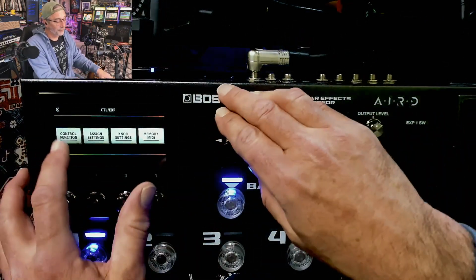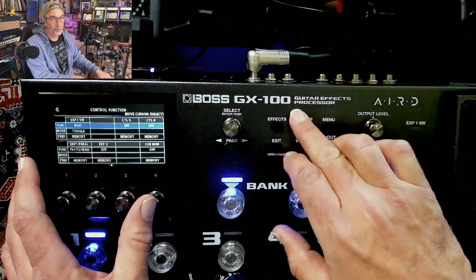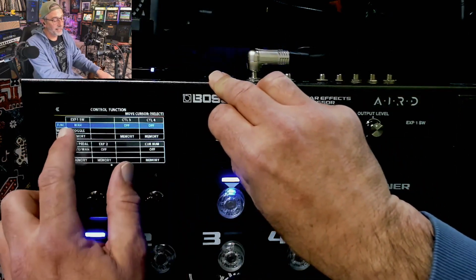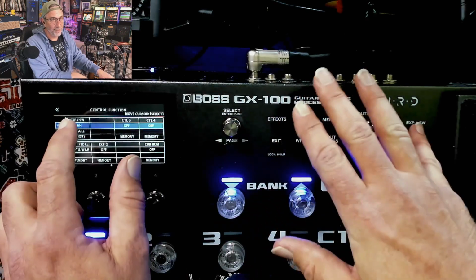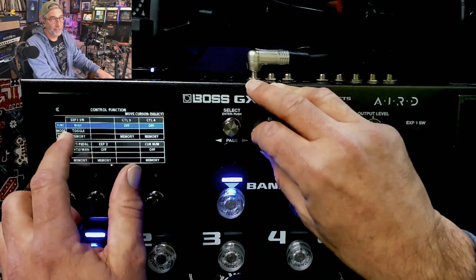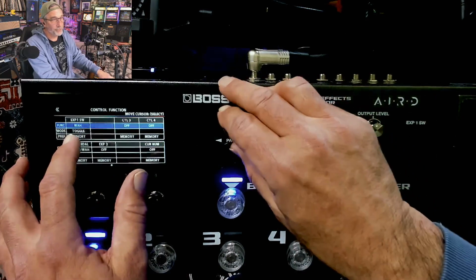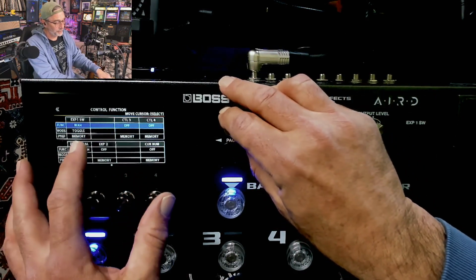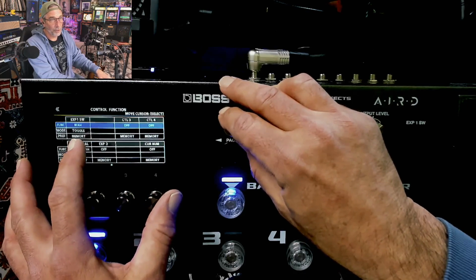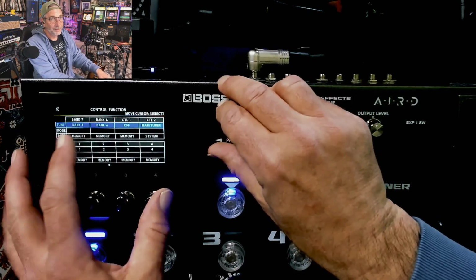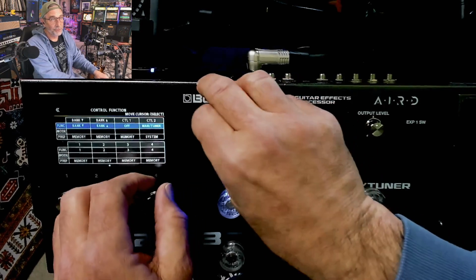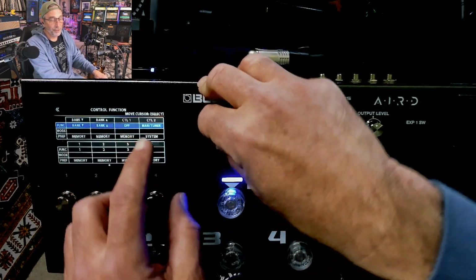And so if we go back over here to the control functions within the control expression page, you can see that when I hit that expression 1 switch and it lights up purple, it then becomes the wah. And I have it to toggle between them. It's currently set up per memory in case I want to change that, but for right now, this is the one that I have set up for system, and I've changed it a little bit.